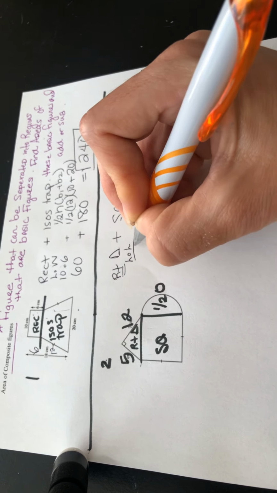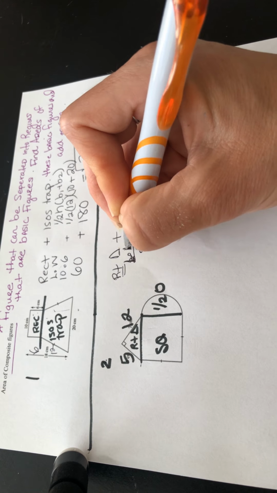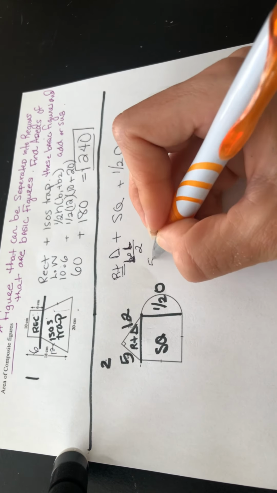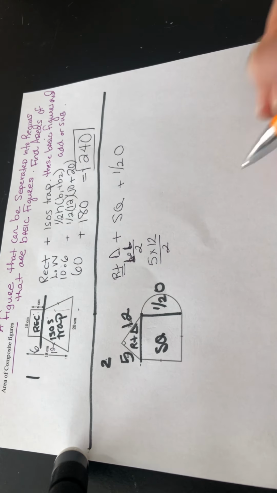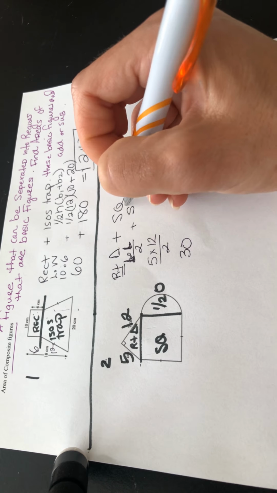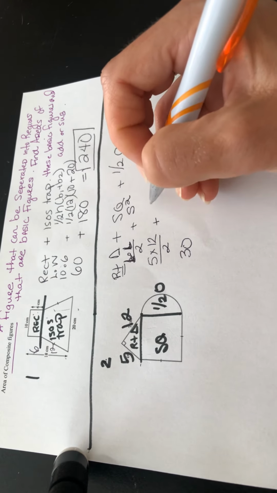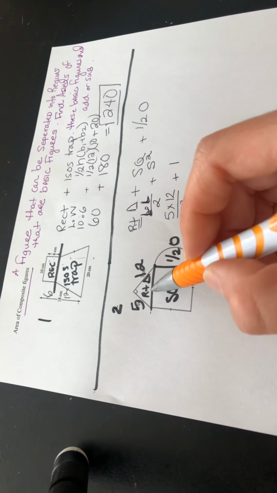So my legs, 5 times 12 over 2. And you guys got 30. Well, it'd be nice if you guys knew side squared. So you don't know my side. This is why I changed it. To find this, you just have to do the Pythagorean theorem: 5 squared plus 12 squared equals your c squared.